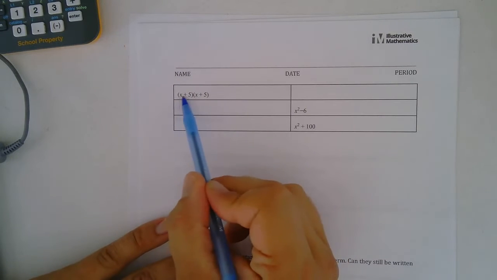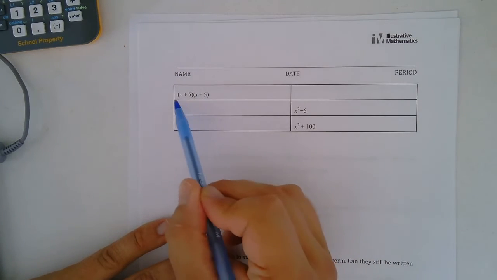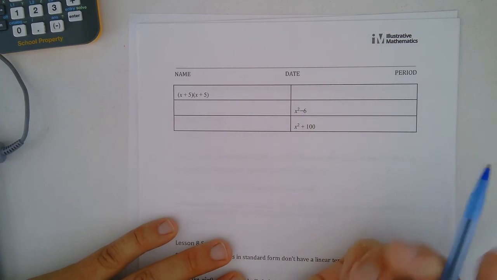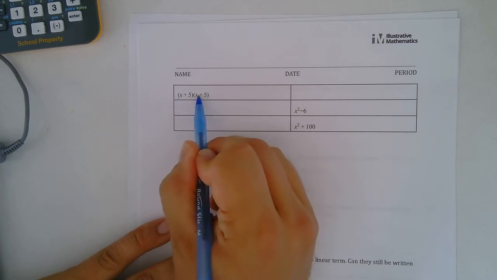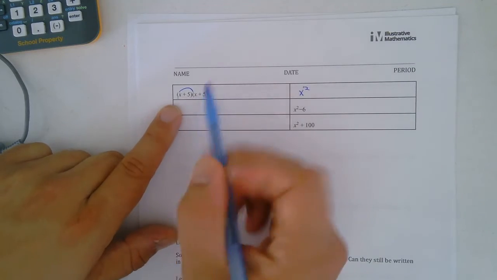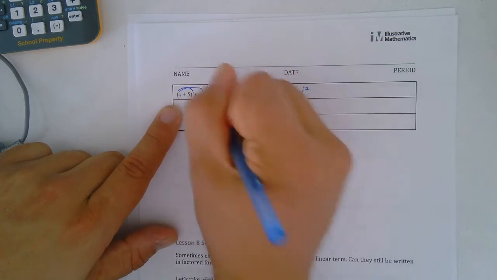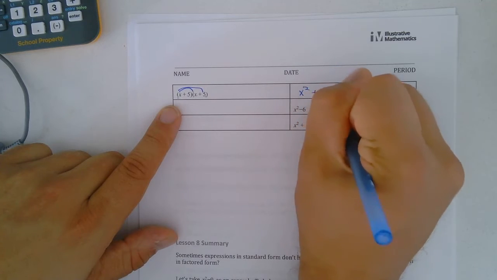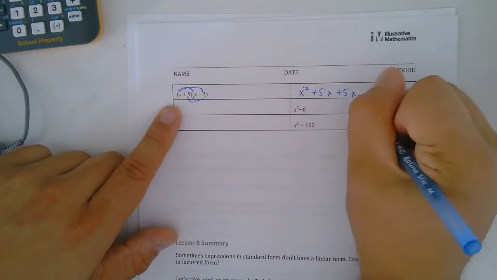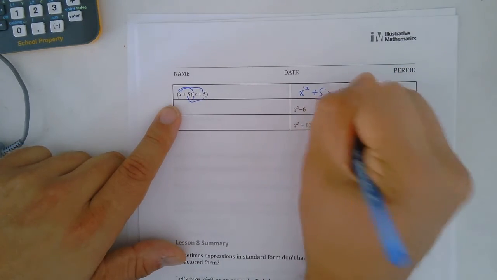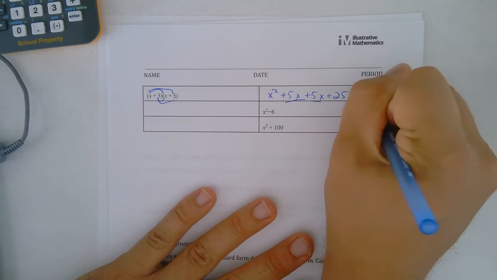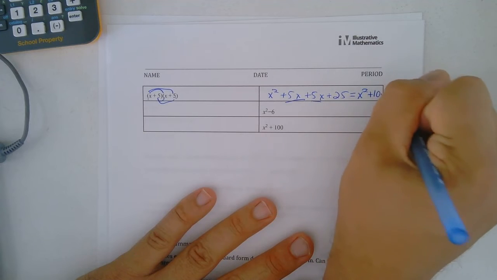So then lastly, if I did x plus 5 times x plus 5, well, careful here. There is no plus minus combo, so we can't go x squared plus 25. We have to distribute this. So x times x, if I do that, we would have x squared and then plus 5x and then plus another 5x and then plus 5 times 5 is 25. Well, we need to simplify here and add the 5x and the 5x. So that would equal x squared plus 10x plus 25.